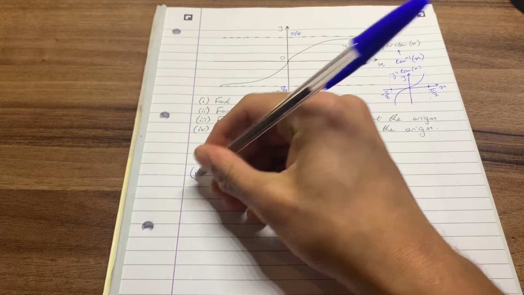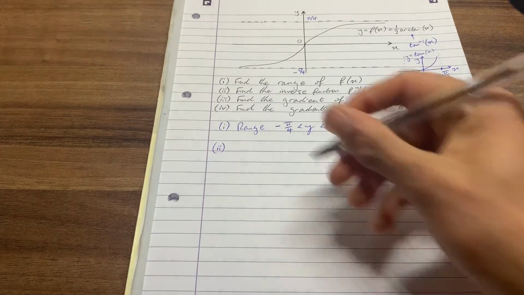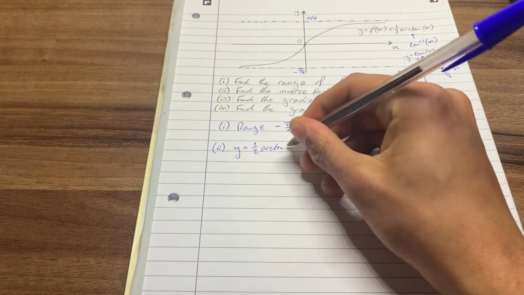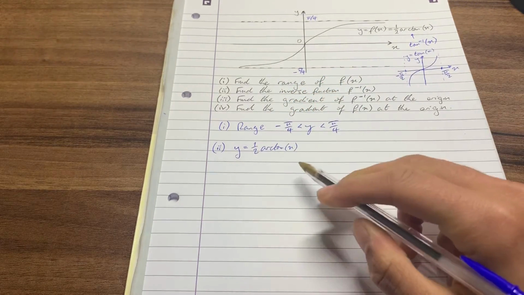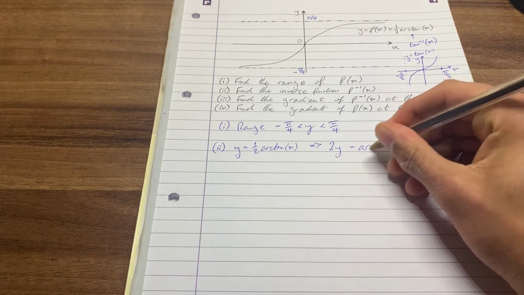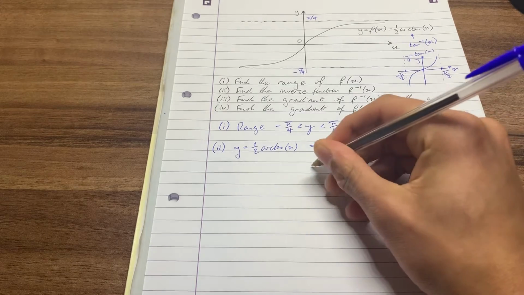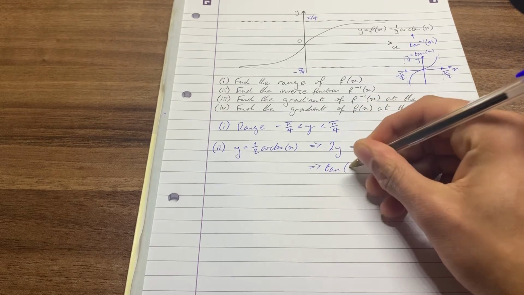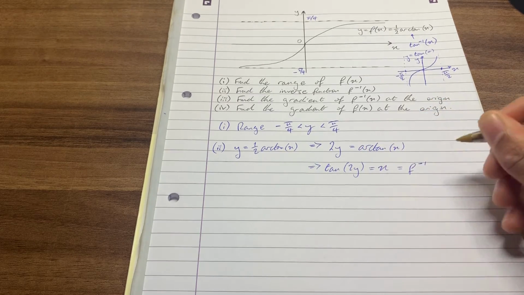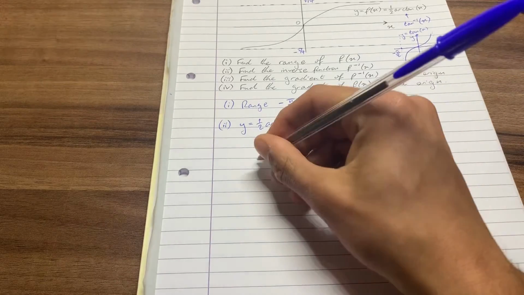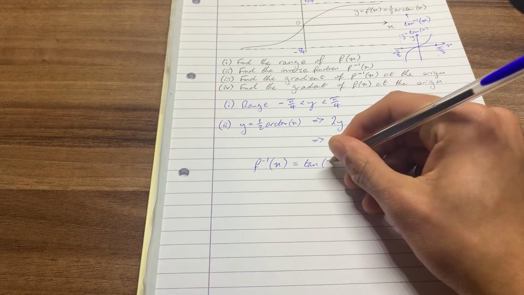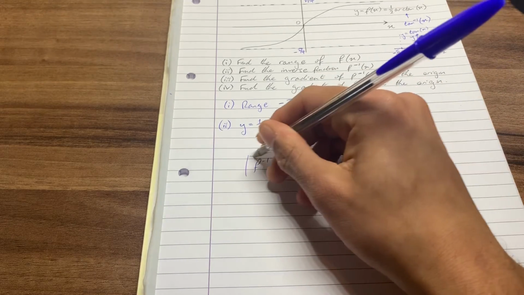Secondly, we want to find the inverse function. So how do we do inverse functions? If we let y equal a half arctan of x, then we want to make x the subject of this equation. So let's multiply through by 2. 2y equals arctan of x. So tan of 2y equals x, and this is just our f inverse. So f inverse of x equals tan of 2x. This is our inverse function.